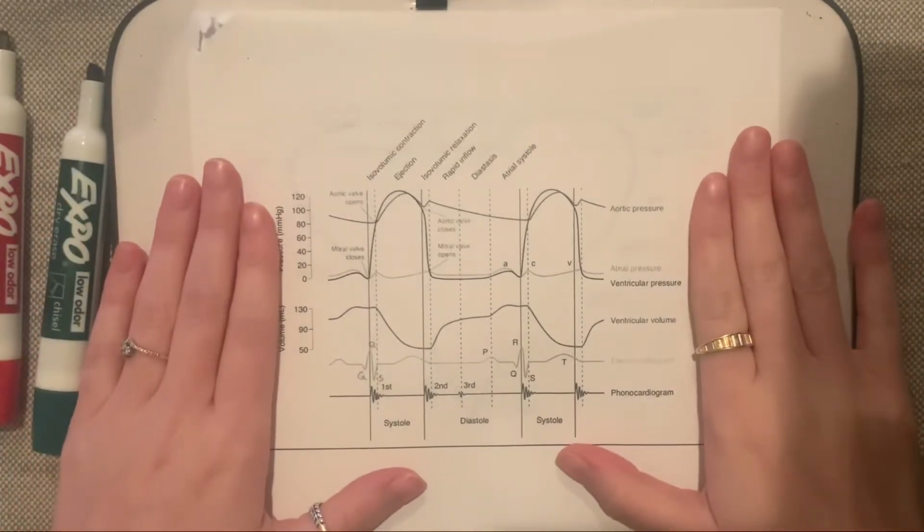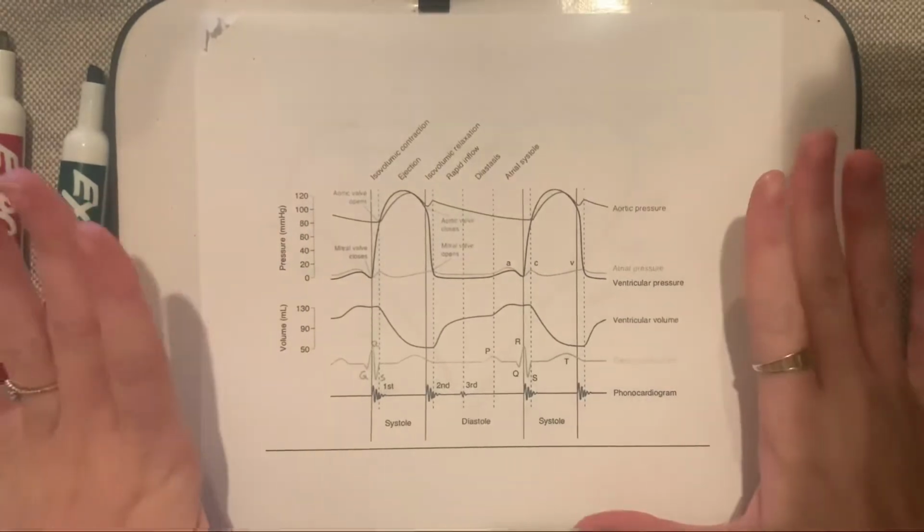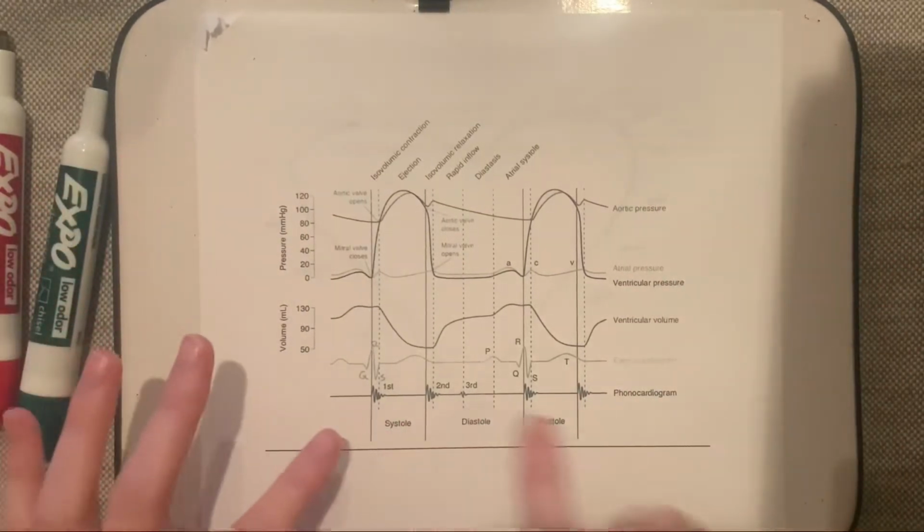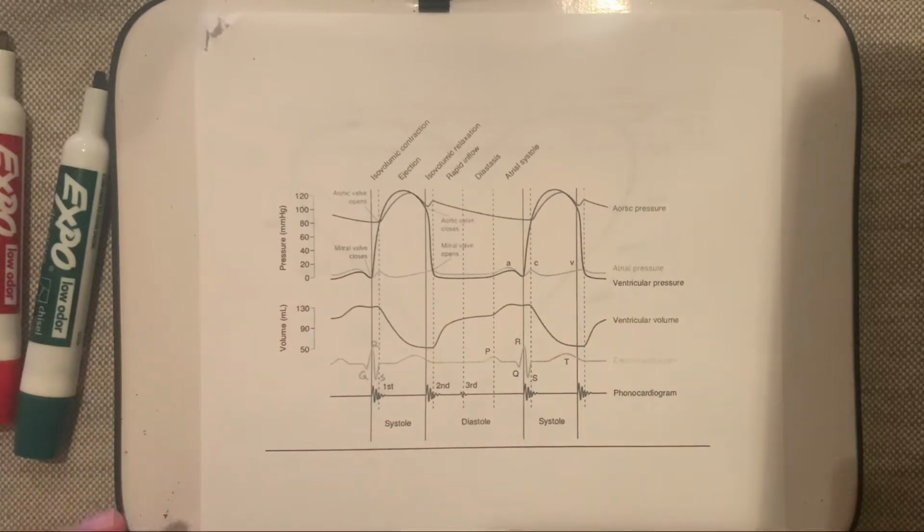Let's talk about this Wiggers diagram. The Wiggers diagram, there's lots of movement. You see lots of heart sounds. It has volume and pressure and lines and letters and numbers, and it just looks like a lot, but it's a lot more simple than you think.